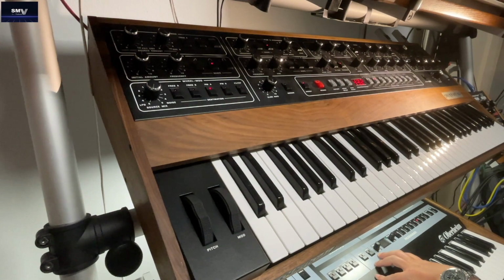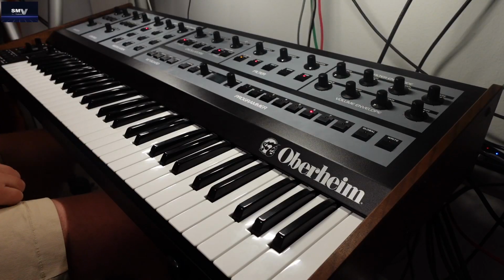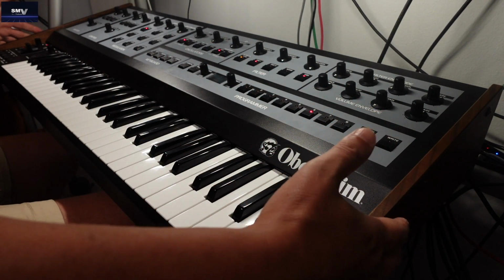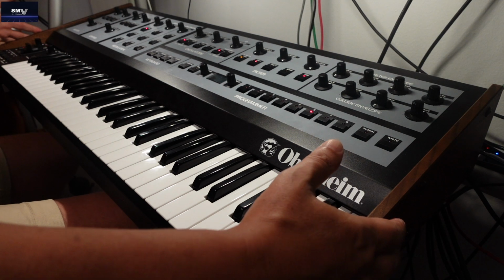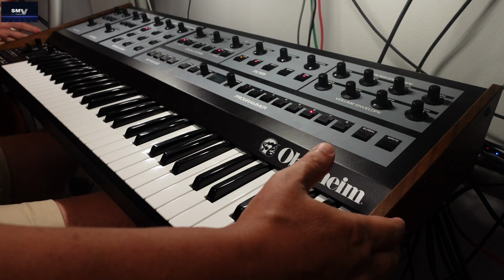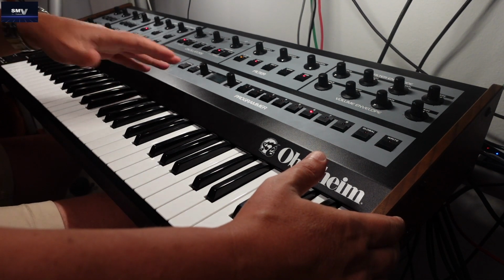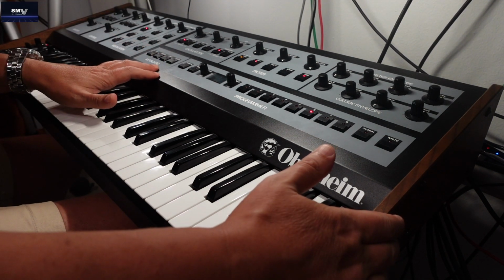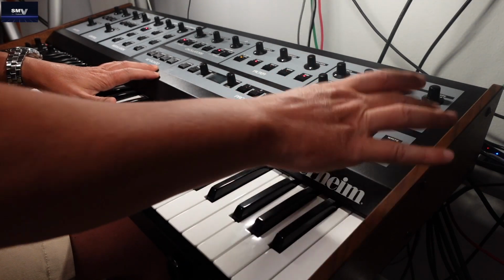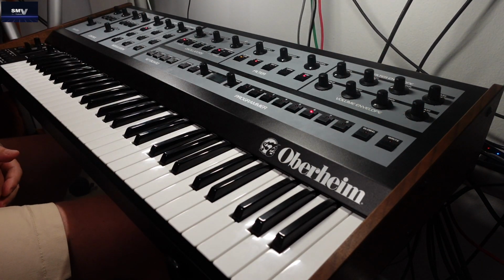But anyway, as already someone told in video, on this synthesizer you have so much space to use with other buttons, switches and knobs, so I think that they could also do it.